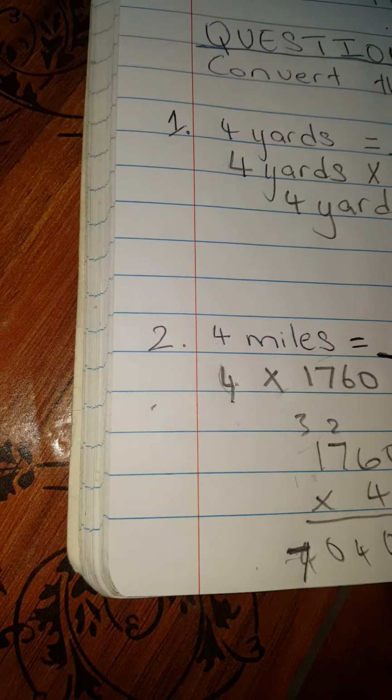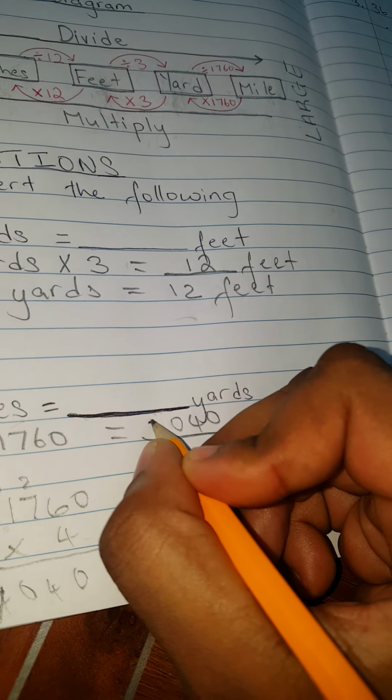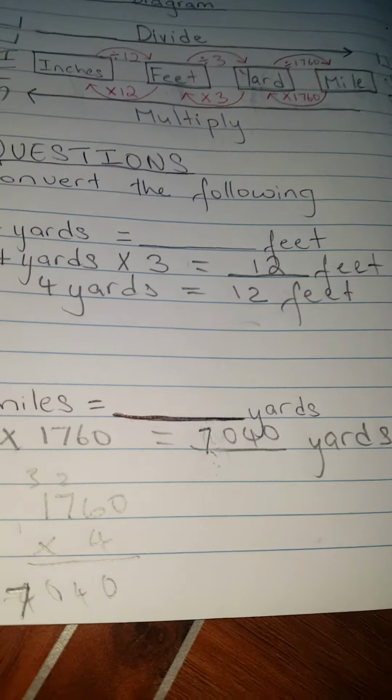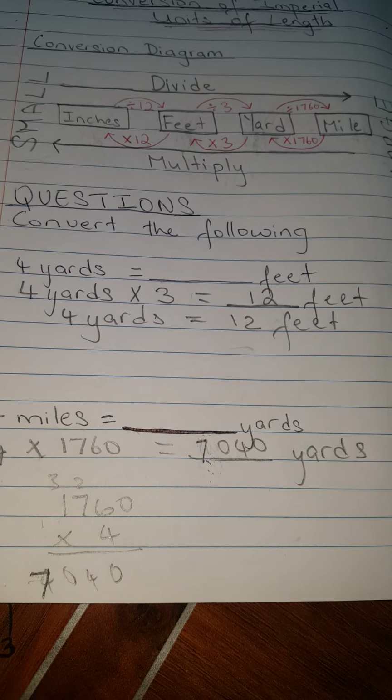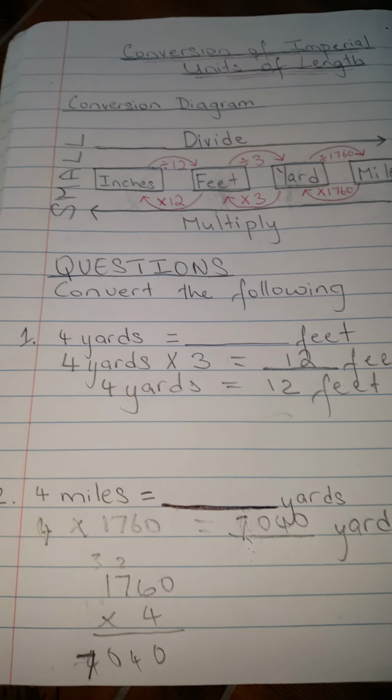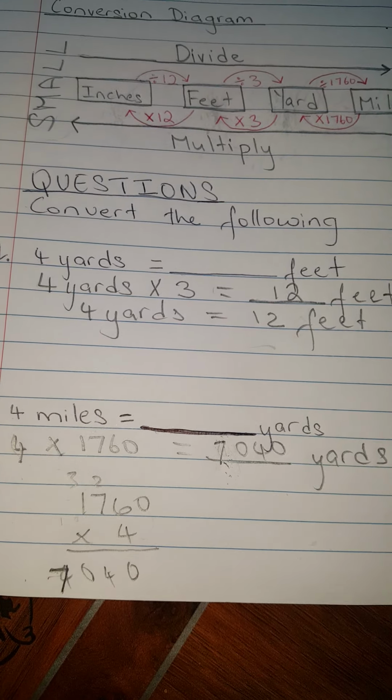So 7,040 yards is equivalent to 4 miles, and we know that miles is much larger than yards or inches or feet. So that's it.